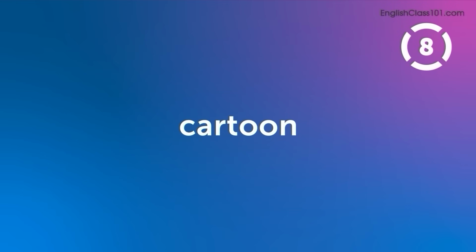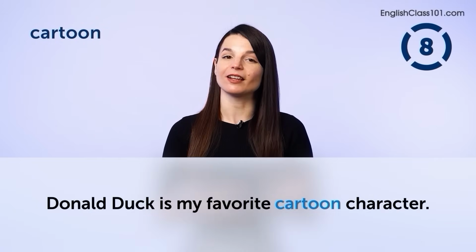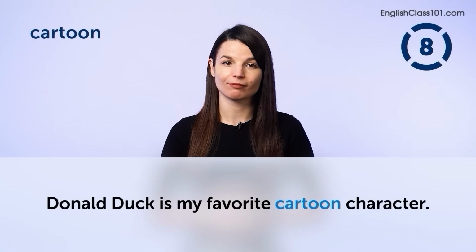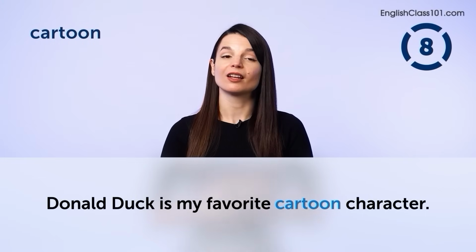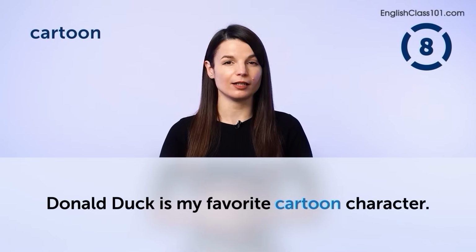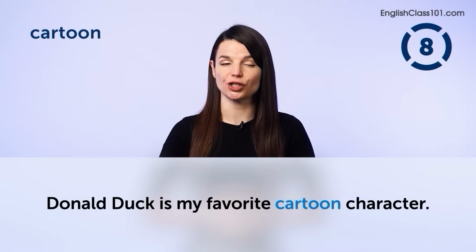Okay, next is cartoon. A cartoon is something that is made from animated or illustrated characters. Cartoons can be movies, and you might also see cartoons in newspapers. Here's an example. Donald Duck is my favorite cartoon character.